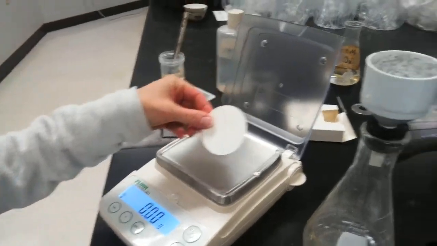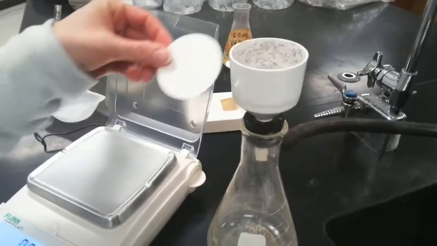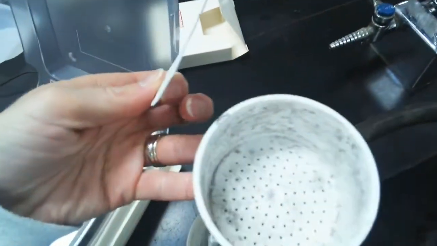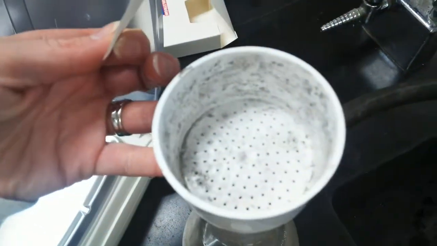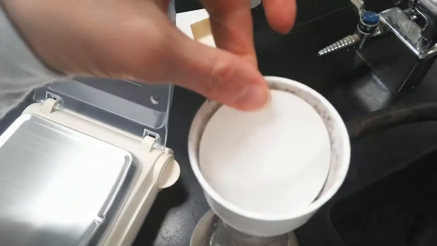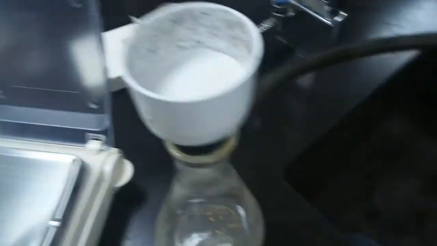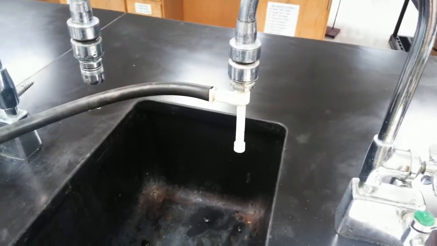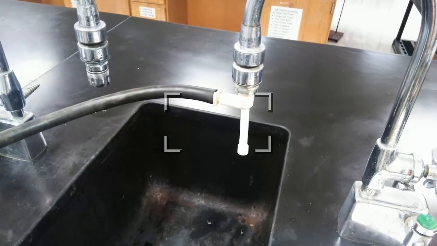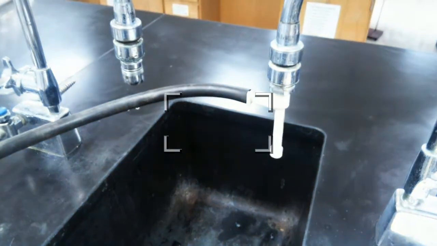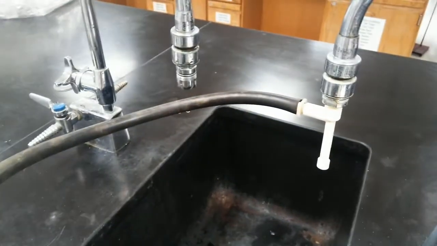So they're little teeny tiny filter papers, but they fit perfectly on top of this filtration apparatus. So up on the top, you kind of see there's little teeny tiny holes in there. And so this guy goes on top. And then, have you ever noticed there's these little goofy spouts on some of the sinks in the chem lab? And you're like, what are these things? They're for vacuum filtration.